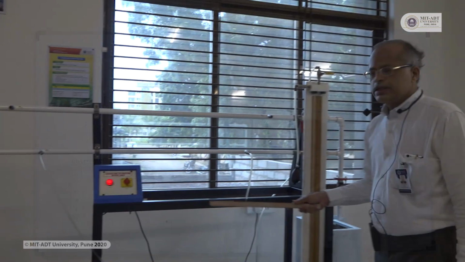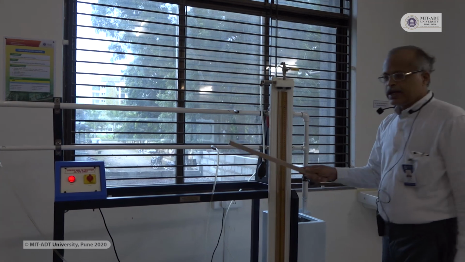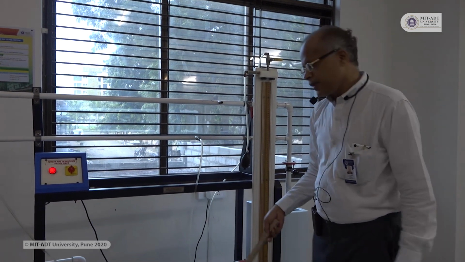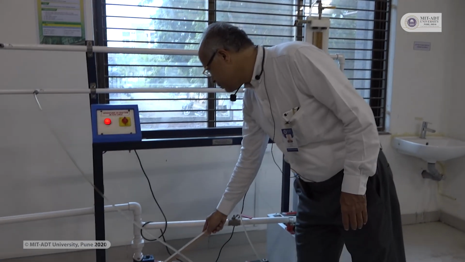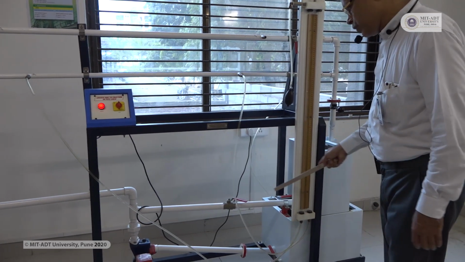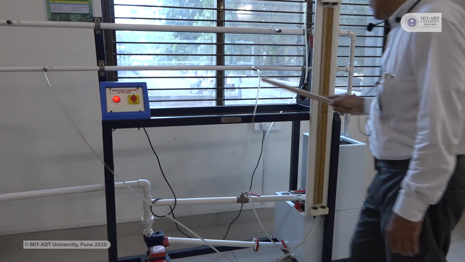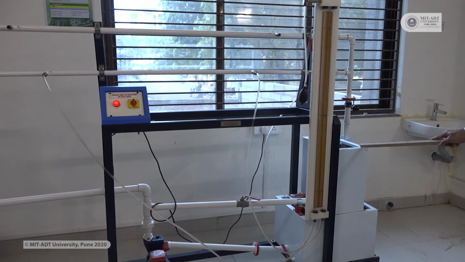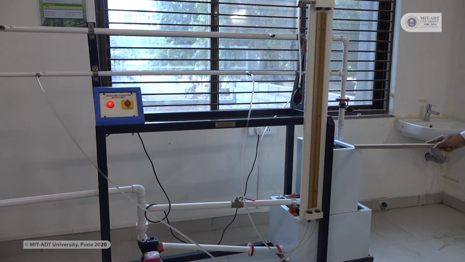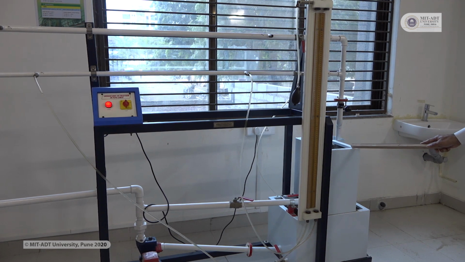This is the experimental setup, exactly the same as the earlier experiments. This is the circulation pump, this is the bypass valve, so we can control the water going through the main circuit. This is the measuring tank with a glass tube and scale for measuring level difference for calculation of flow rate.